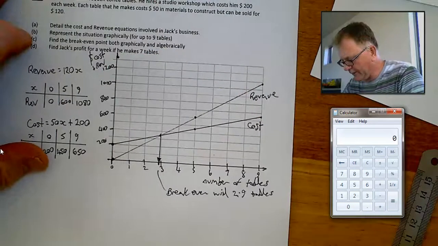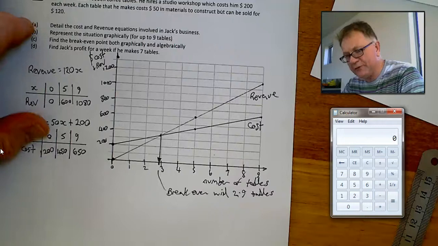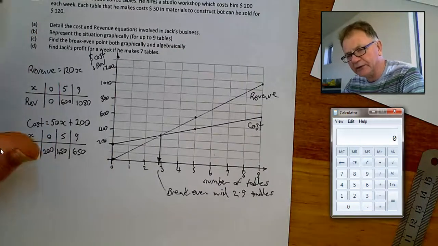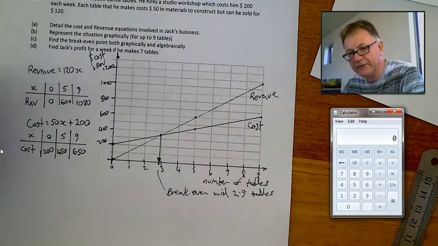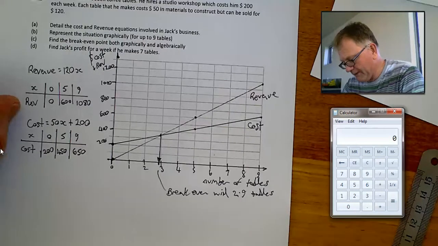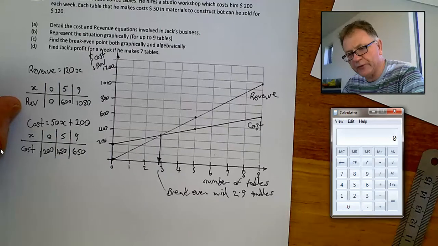So, if he makes 2.9 tables in a week, now assuming he can do that, he can make 2 and nearly get 1 finished. Assuming that happens, then his business is neither making a profit nor a loss. He's getting as much from selling them as what it's costing him to produce them.